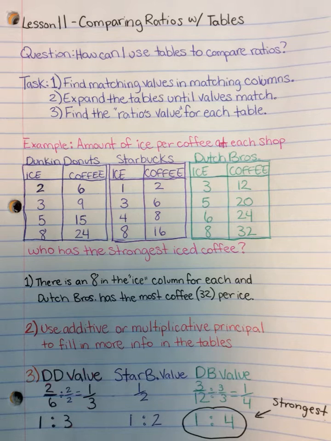There are 3 ways to do this. So our task is broken down into 3 different techniques. Option number 1 is we can find matching values in matching columns. We'll get to that in just a second. Option number 2, if we can't find these matching values in matching columns, we need to expand the tables until the values match.